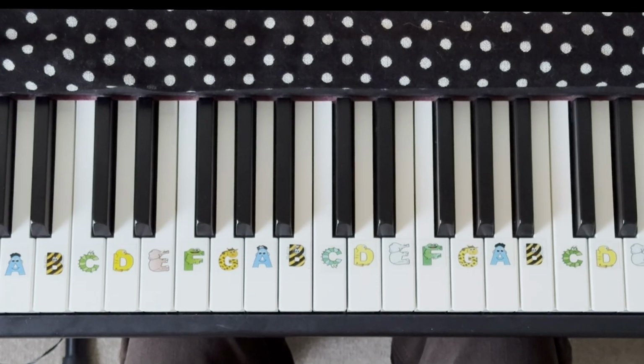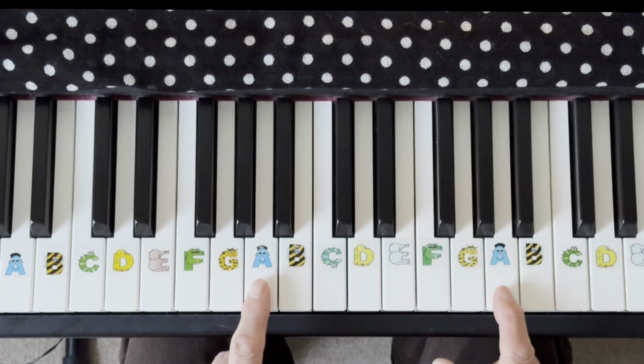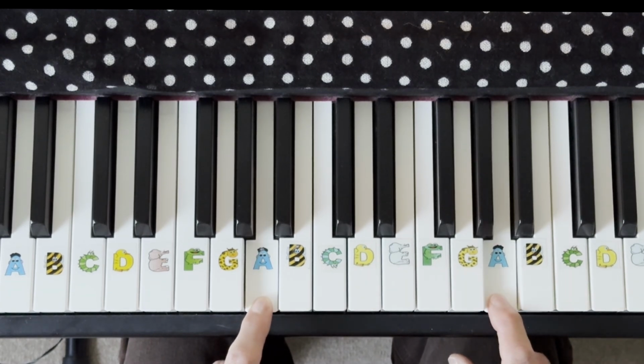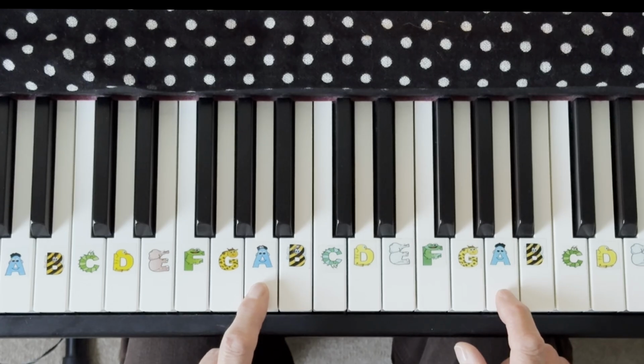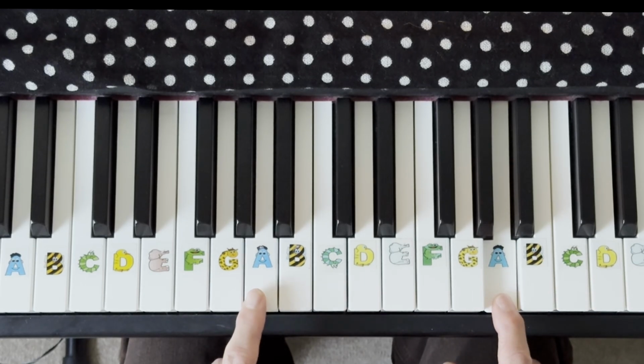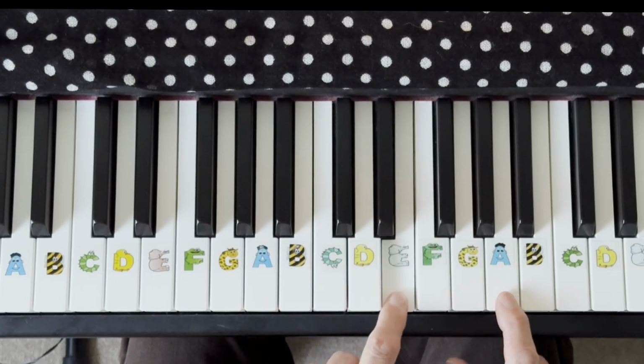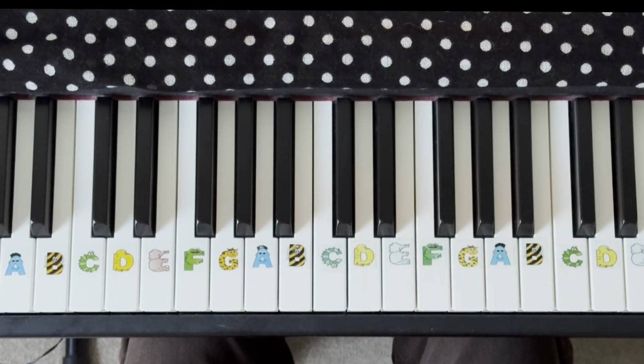Did you know that the distance from one note to the next note of the same name, for example, an A to an A, that distance is called an octave because these notes are 8 notes apart. 1, 2, 3, 4, 5, 6, 7, 8.